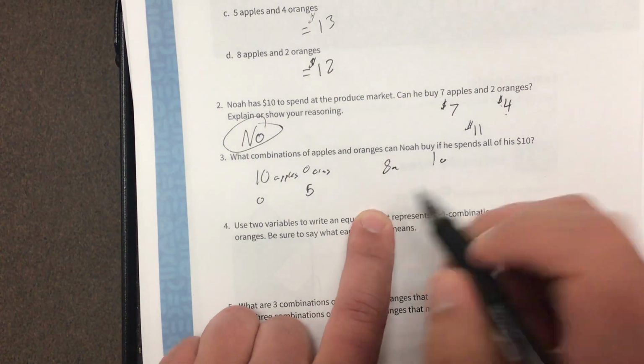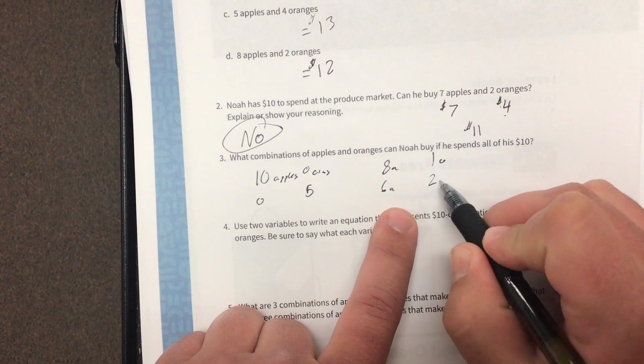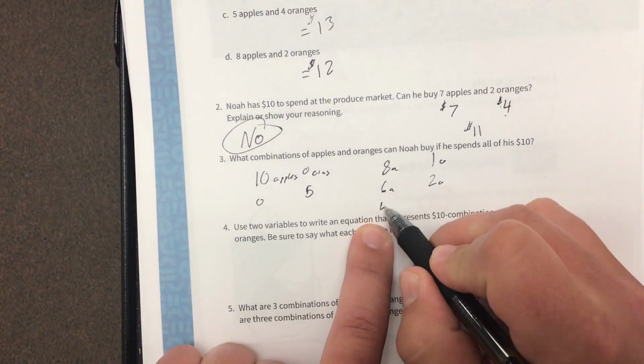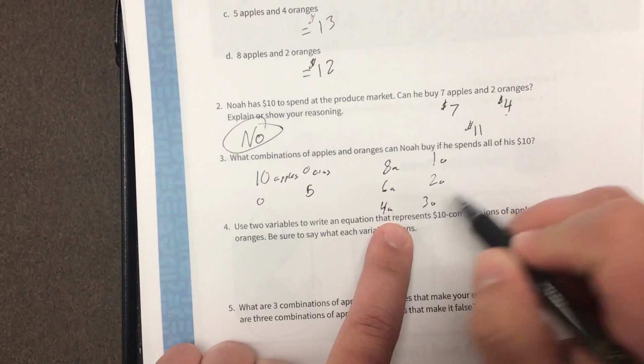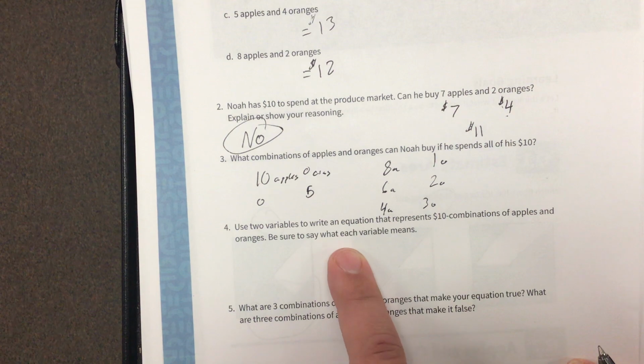Chesney? You could buy 6 apples and 2 oranges. Colin, you got another one? 4 apples and 3 oranges. We all okay there? Could you do 9 apples and half an orange? Nope. They don't sell half oranges.